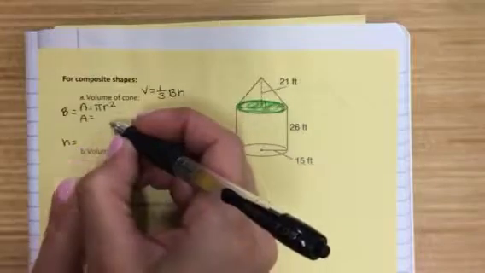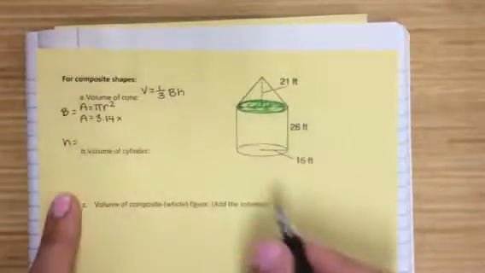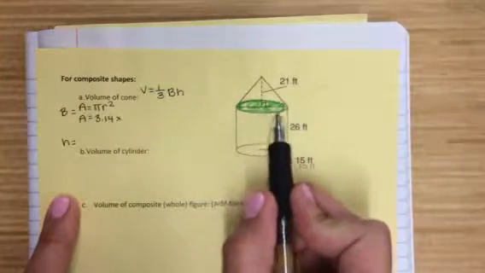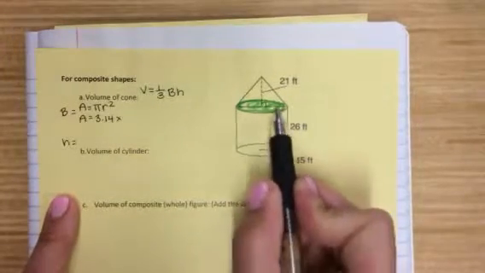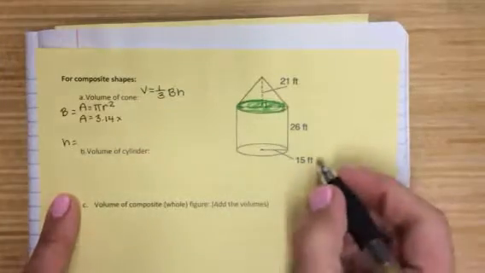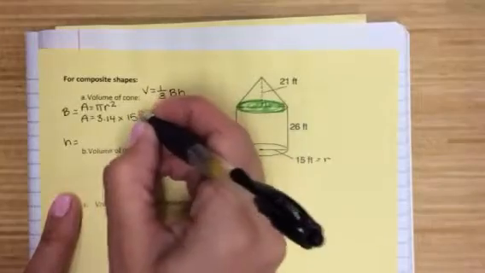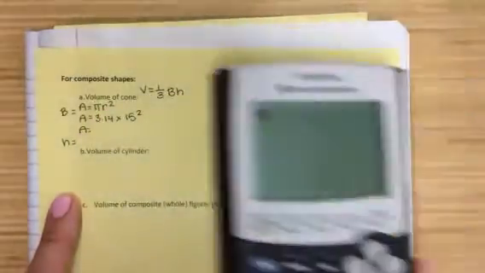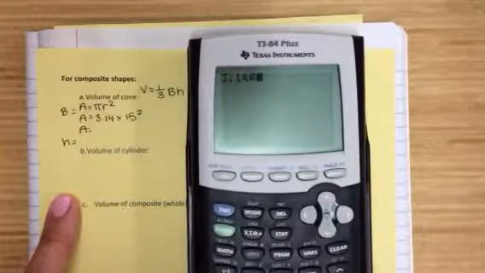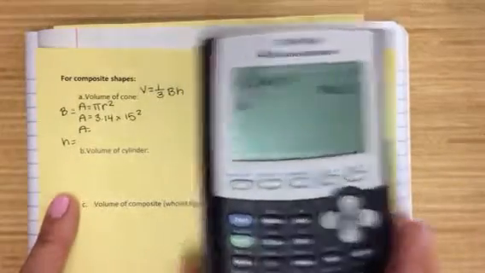I can go ahead and put in my values. 3.14 times, and let's look at the radius. I don't see any information here, but they do give me the radius down here, and these 2 circles are the same. So this is the radius. Times 15 squared. So 3.14 times 15 squared. 706.5.